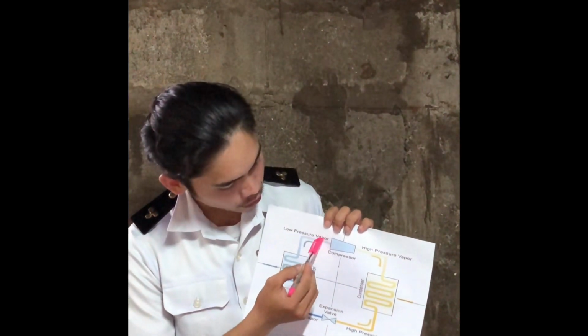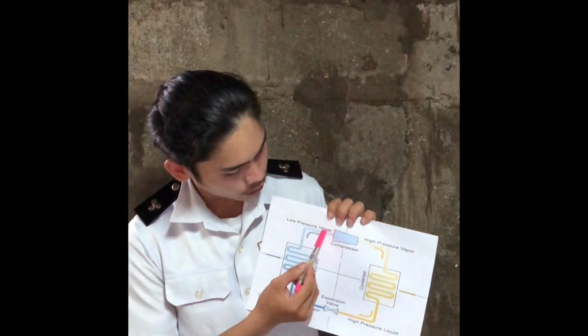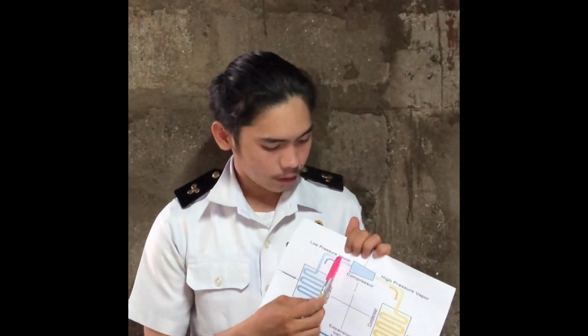This is the function of the compressor, which works on low pressure, low temperature vapor refrigerant. The compressor is the first step of the refrigeration cycle, and it is the piece of equipment that increases the pressure of the working gas. Refrigerant enters the compressor as low pressure, low temperature gas and leaves the compressor as high pressure, high temperature gas.